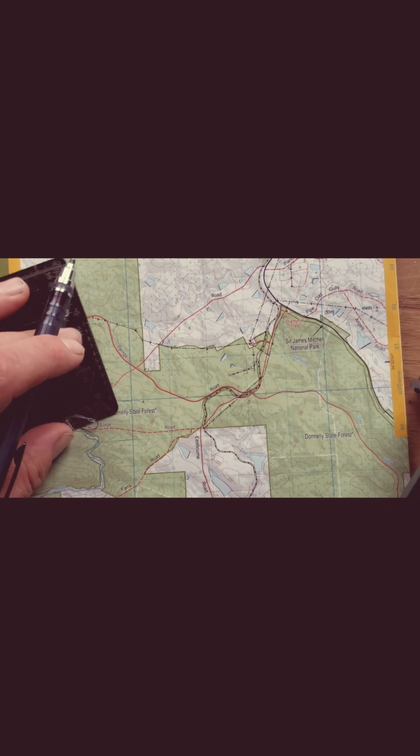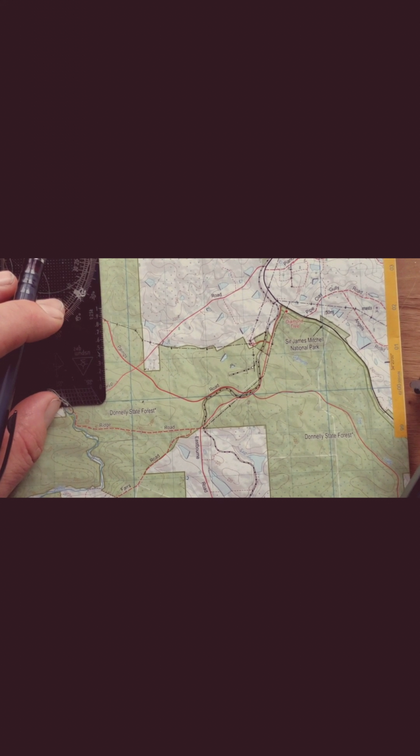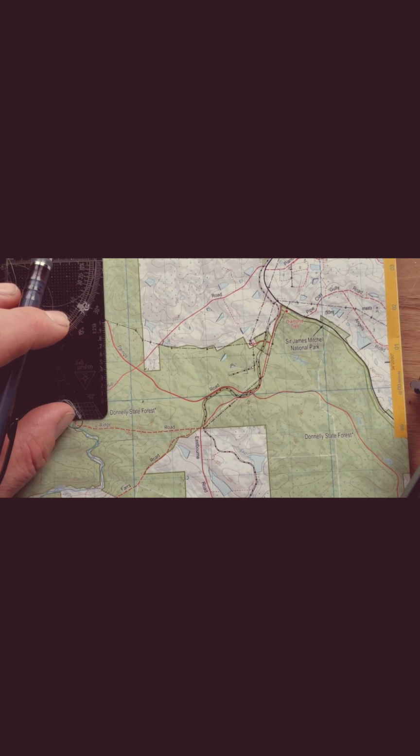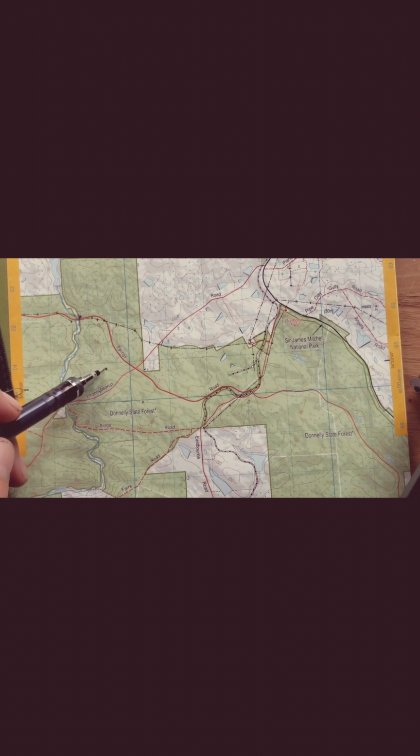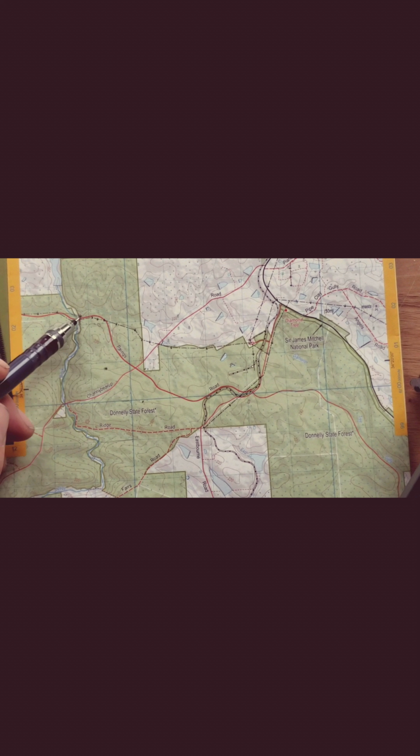All right, so it's somewhere along here, and then north to 8. So here's our 0.4. So here is our location for our grid, or for our cache site. So our cache is here, and we are here.